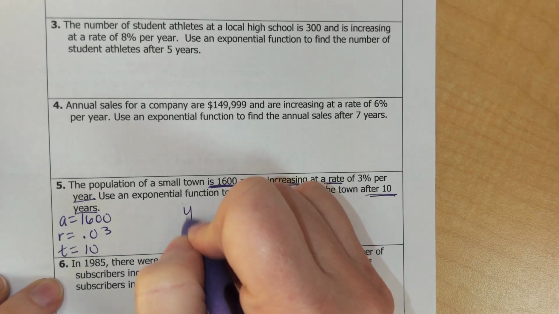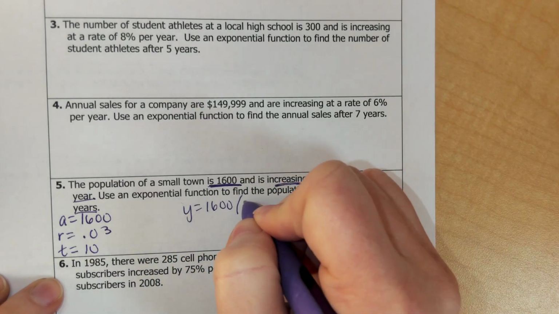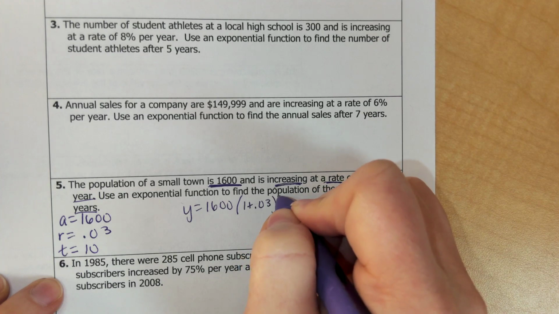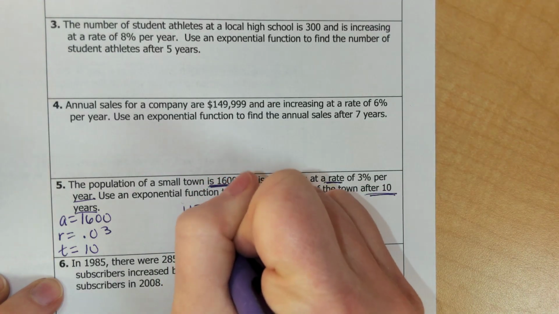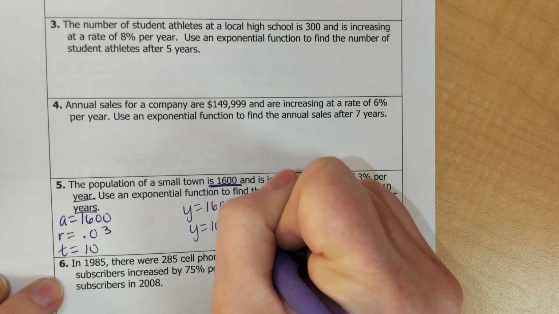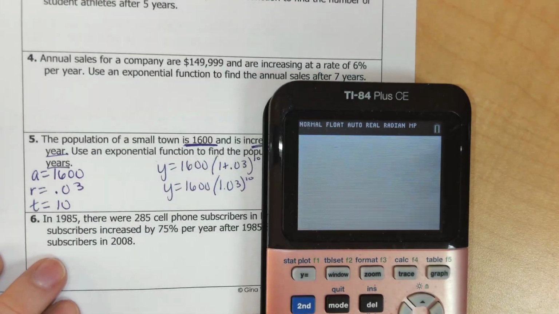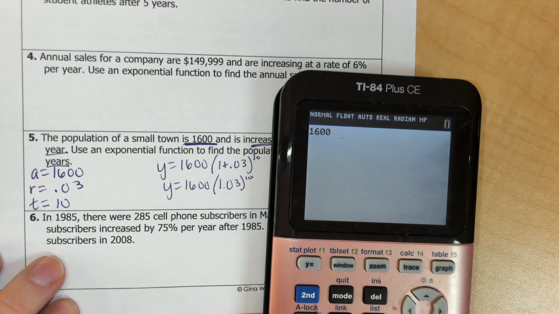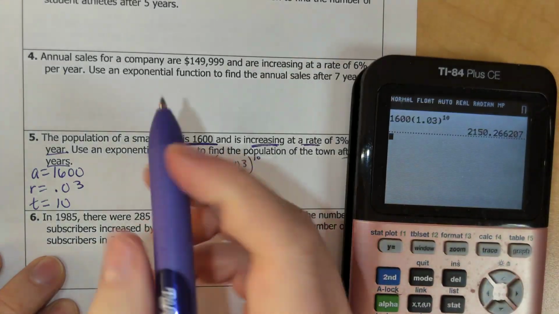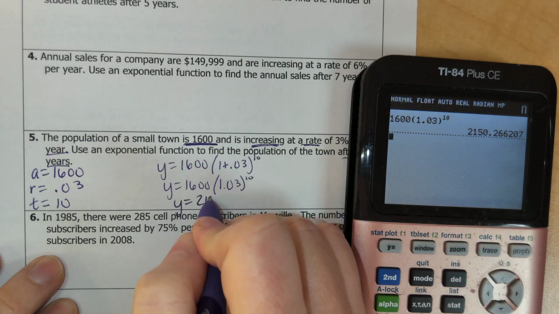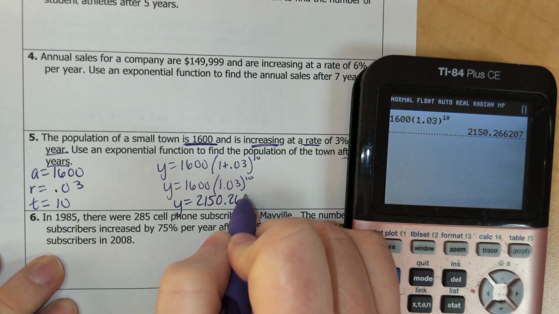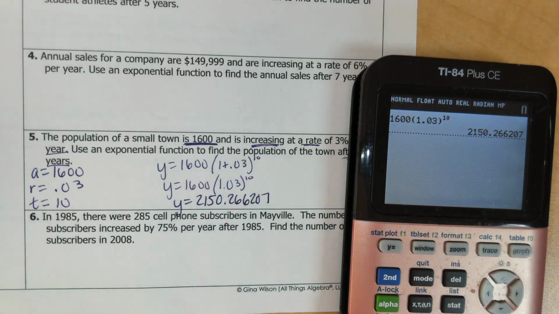So I'm going to plug this in. Y is equal to 1,600 multiplied by 1 plus 0.03 raised to the power of 10. And I am going to go ahead and add these two together and get 1.03. And then I'm going to go straight to my calculator. So 1,600 is population multiplied by a growth rate of 1.03 raised to the power of 10. What's going to happen after 10 years? And we get this 2150.266207.